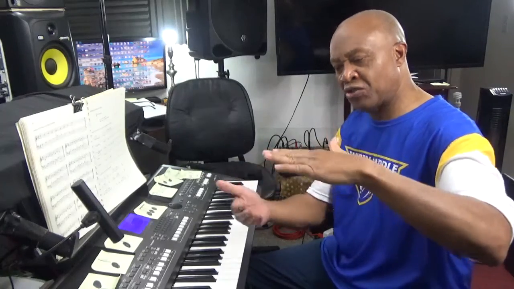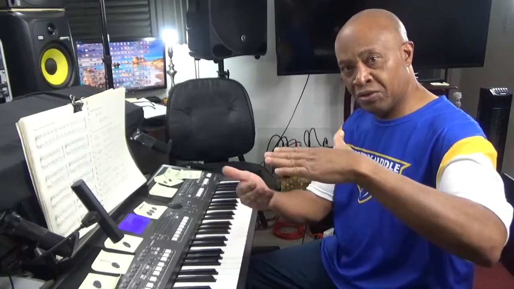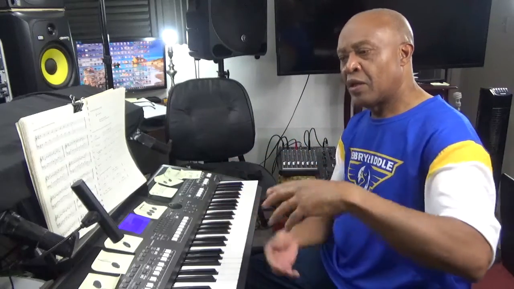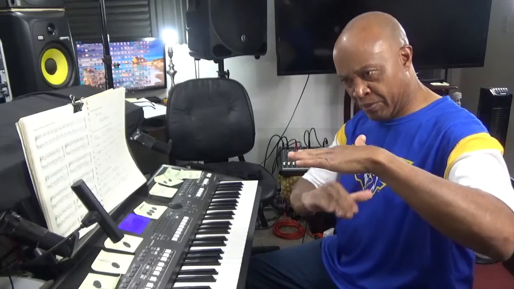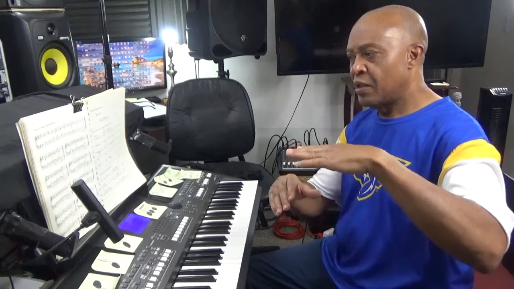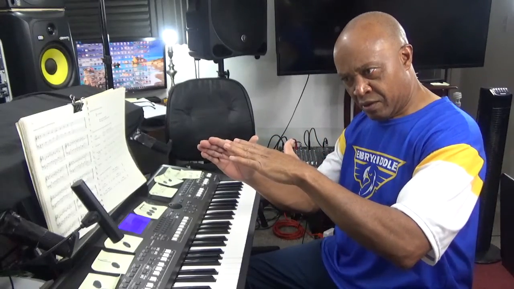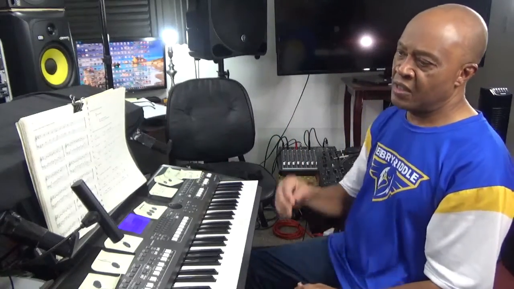The top number tells you how many counts, or beats or pulses, there are in a measure, and the bottom number tells you what kind of note takes one count.